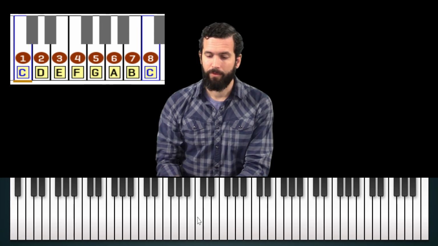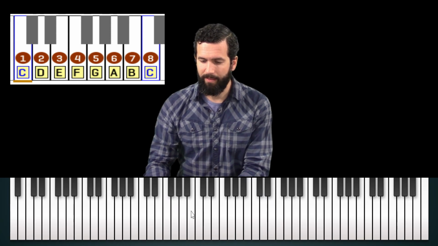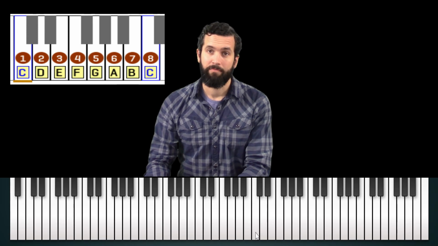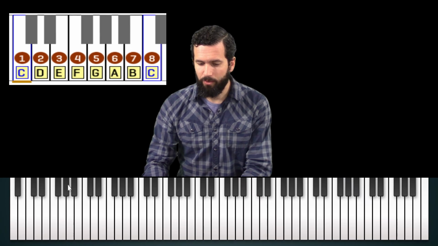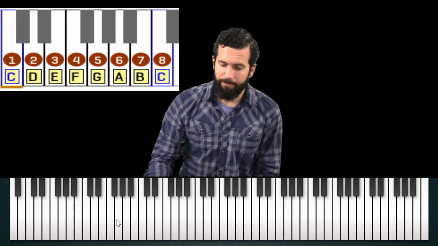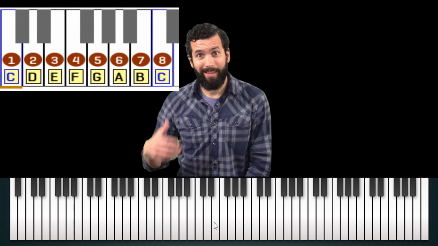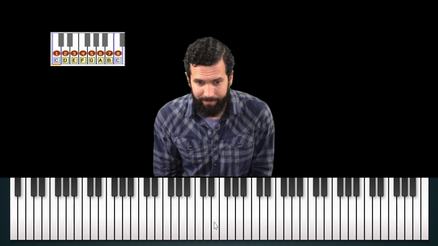Or you can use this rhyme: 1, 2, 1, 2, 3, then the B and then the C. If it helps you to have a rhyme to remember it, you can use that. And that goes for anywhere on the keyboard. Wherever you find it, start there, play up the white keys, and you've got C, D, E, F, G, A, B, C.